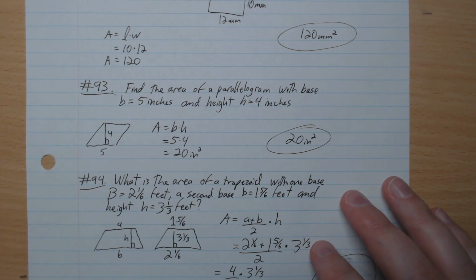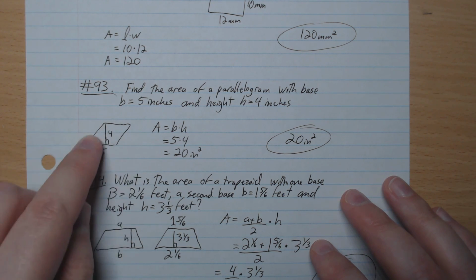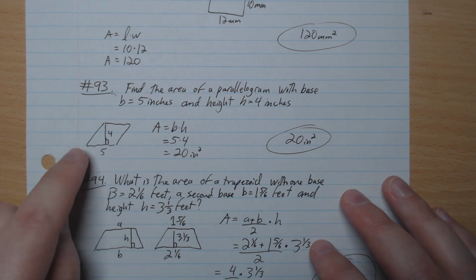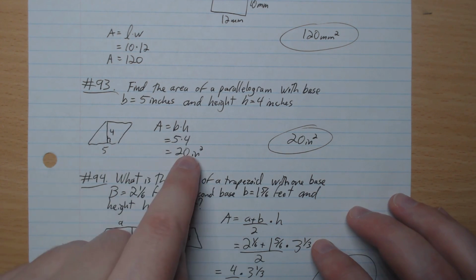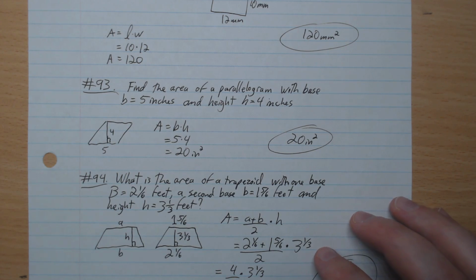93. Find the area of a parallelogram with base B equals 5 inches and height equals 4 inches. So the area here is simply base times height. So our base is 5, our height is 4. 5 times 4, 20 inches squared is the area of the parallelogram.